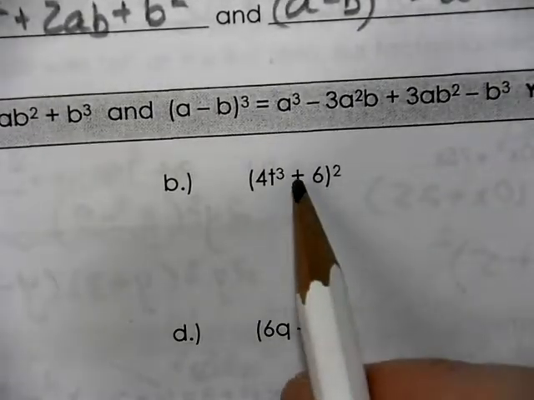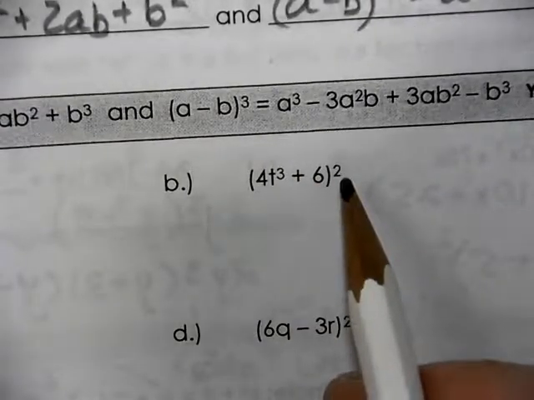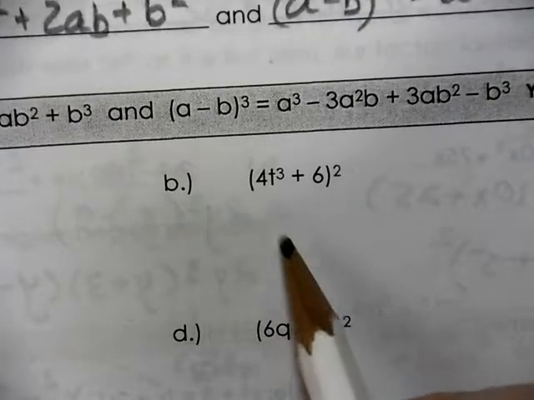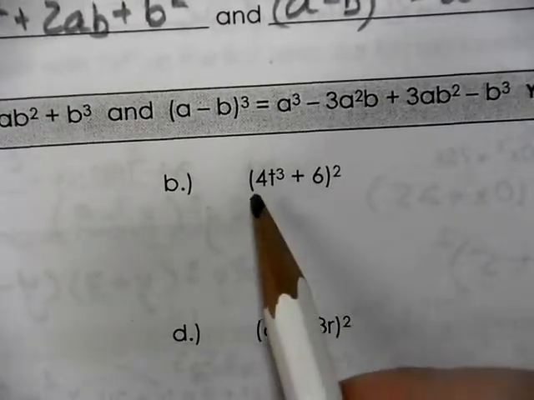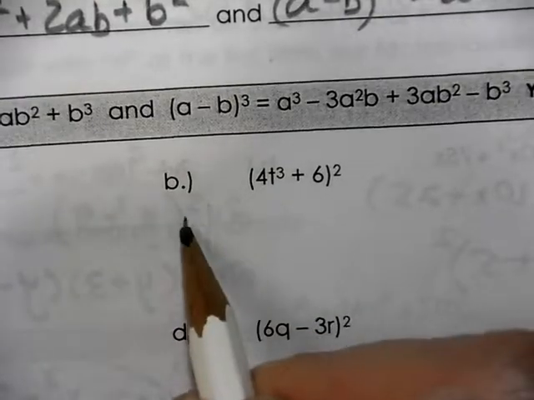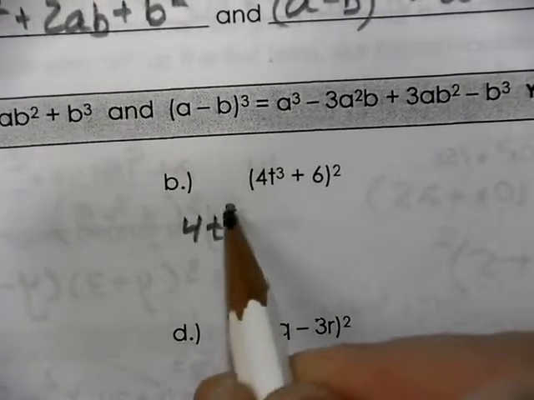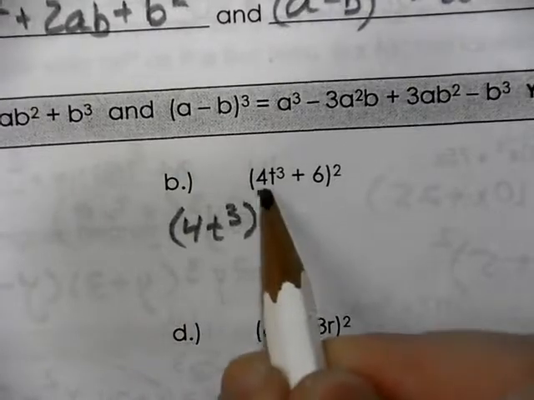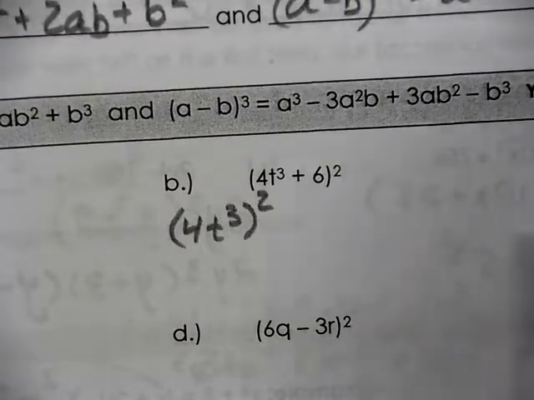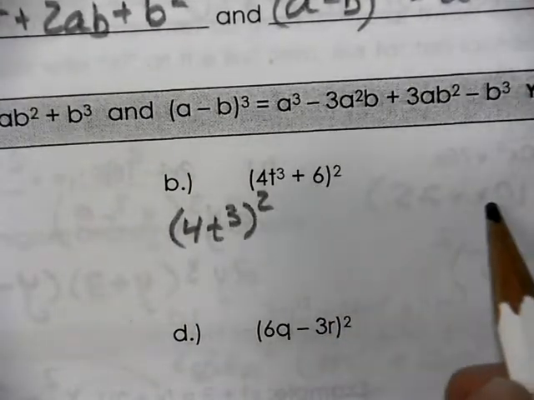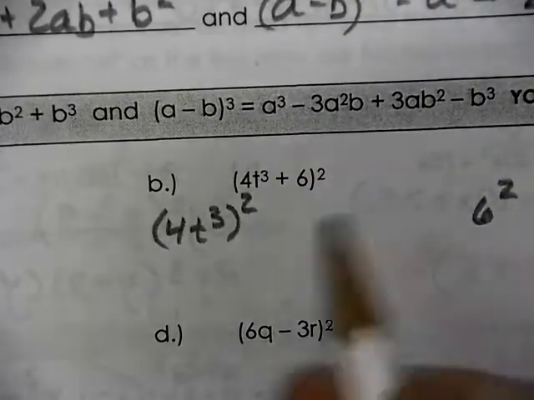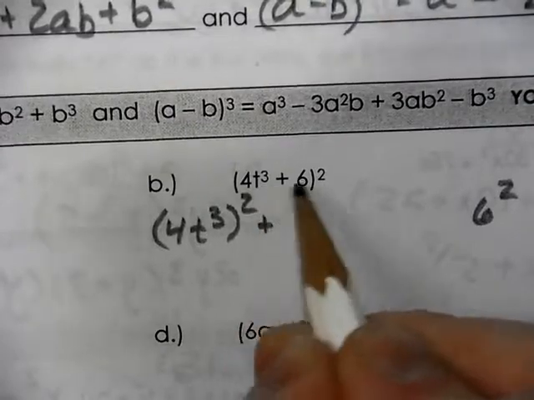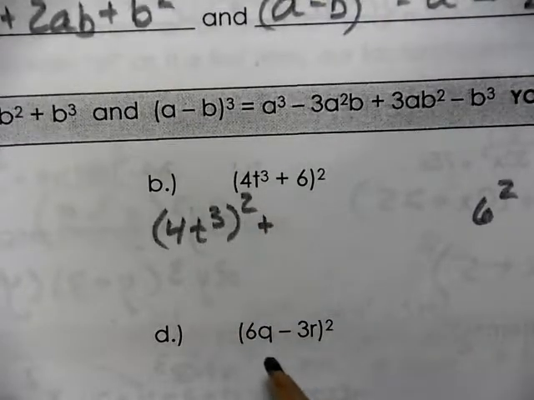Here we have a binomial being squared. So what we've learned, regardless of what this term is, it's your A term being squared. It's your B term being squared. It'll be a plus because that's what's inside the binomial.